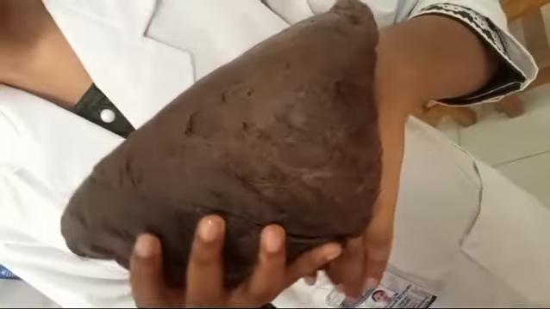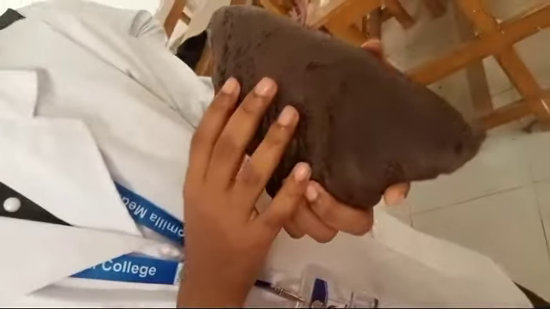So it is the overall view of the left lung.